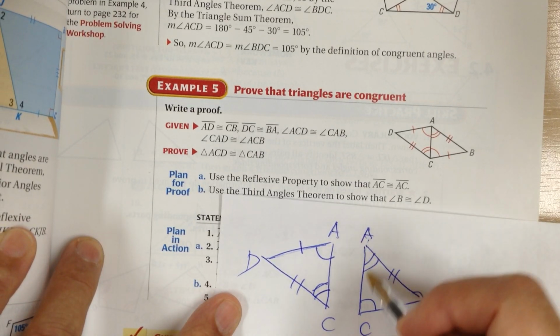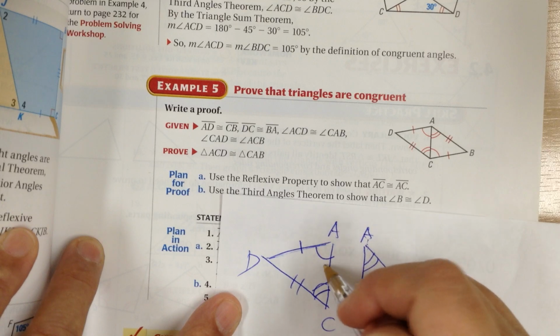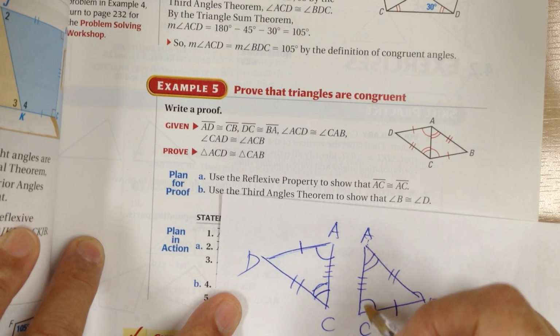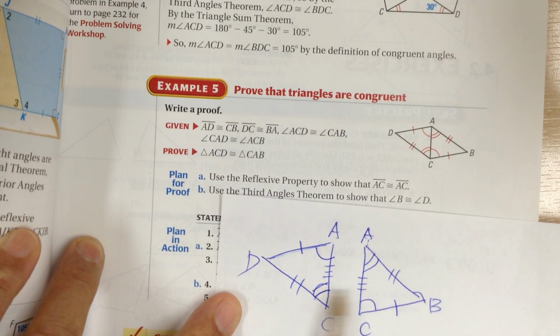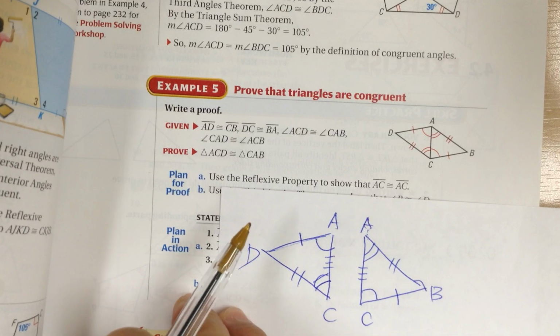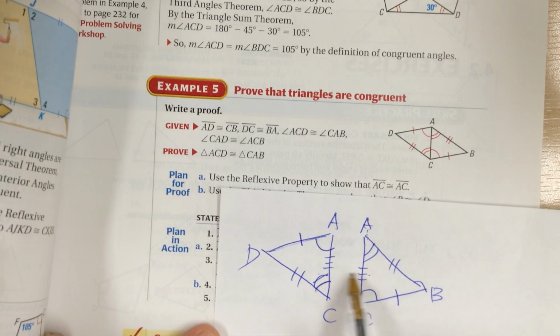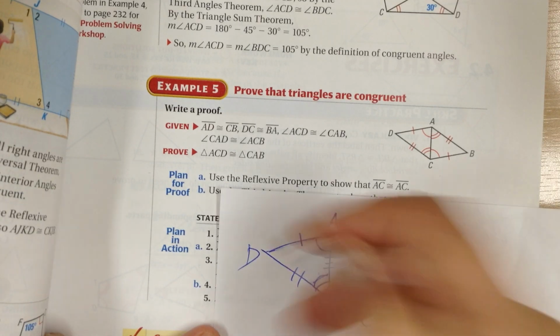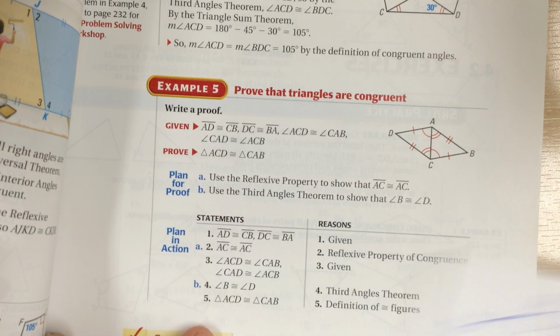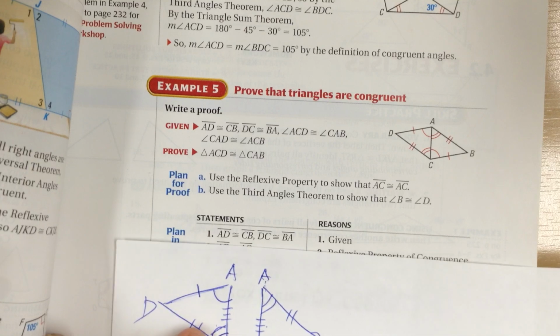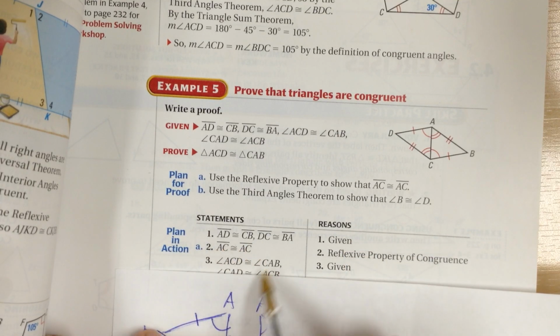So since this is AC, these will be congruent to each other, right? Because something is equal to itself, right? So this is your reflexive property. Reflexive property we're going to talk about on the next page. But anyway, first you do all the markings, right?